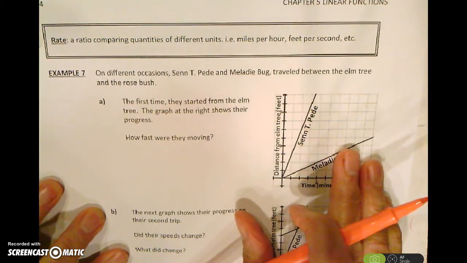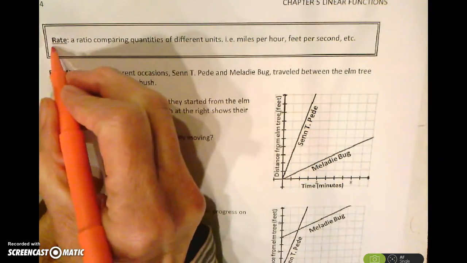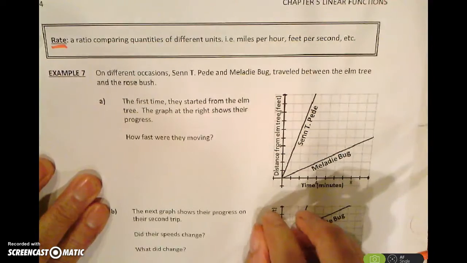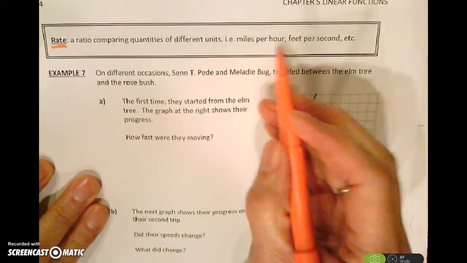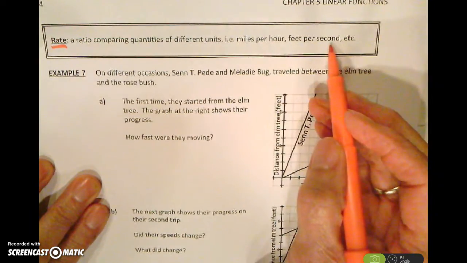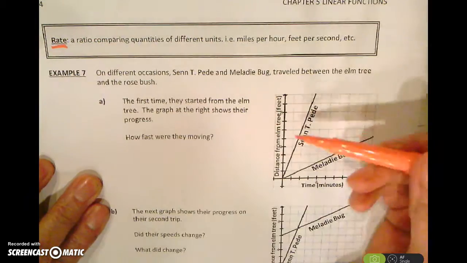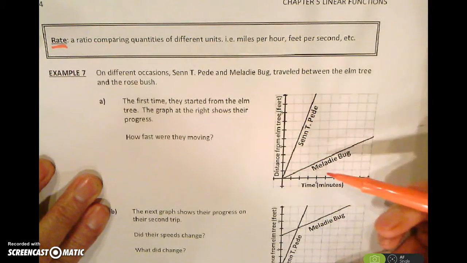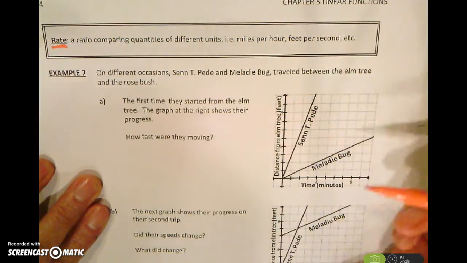On page 4 of our Chapter 5A notes, we talk about rate. So recall, rate is a ratio comparing quantities of different units, for example, miles per hour, feet per second, etc. What I want to say is that sometimes graphs can be used to tell a story. So that's what we're going to do in these next few examples.